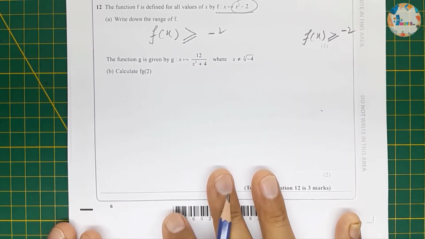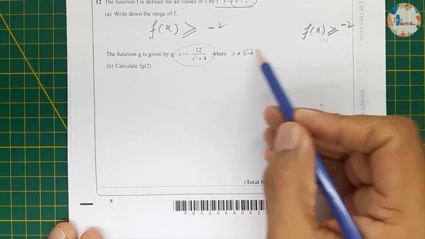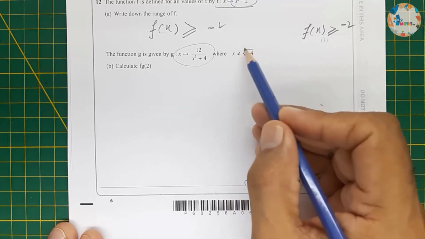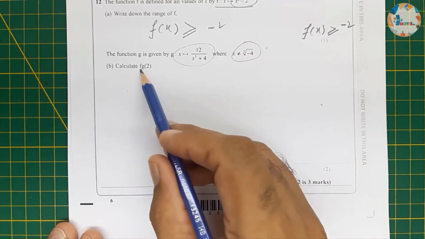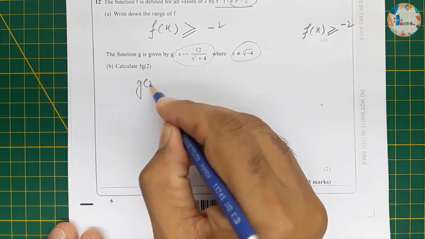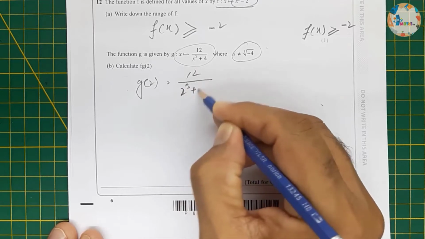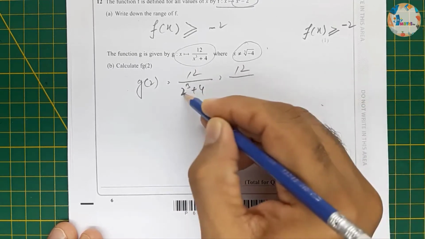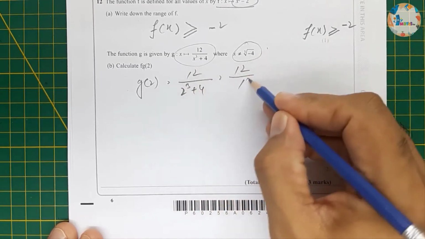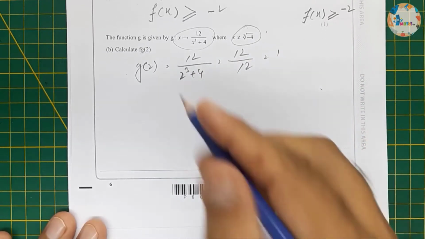Then in part b, they are saying the function g is given by this equation where x is not equal to this. Then calculate f of g of 2. So first we'll calculate g of 2. So g of 2 will be equal to 12 over 2 cube plus 4, which is equal to 12 over, 2 cube will be 8, 8 plus 4 will be 12. So this is equal to 1. So g of 2 is equal to 1.